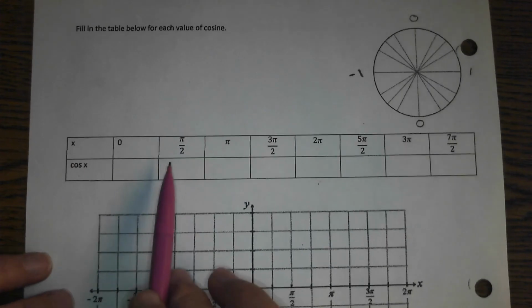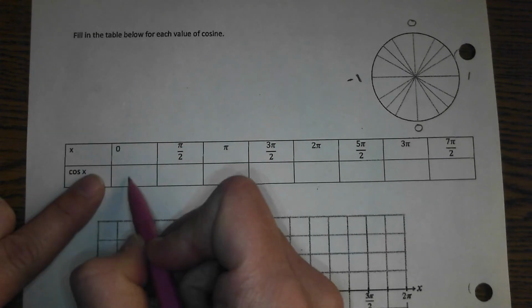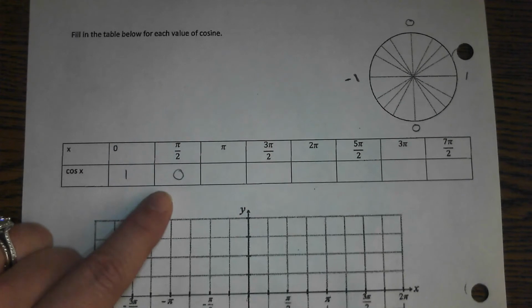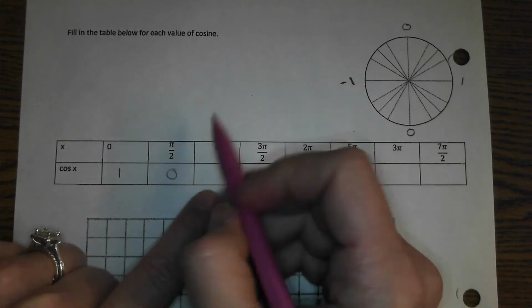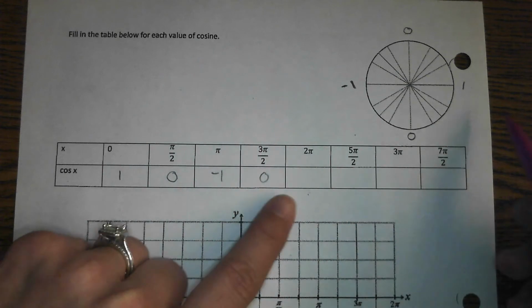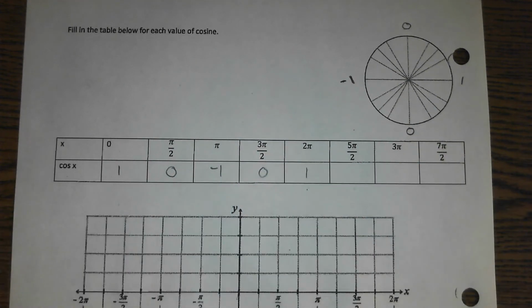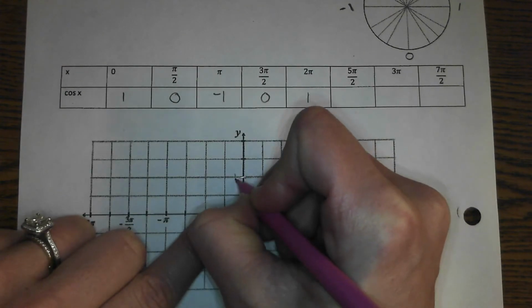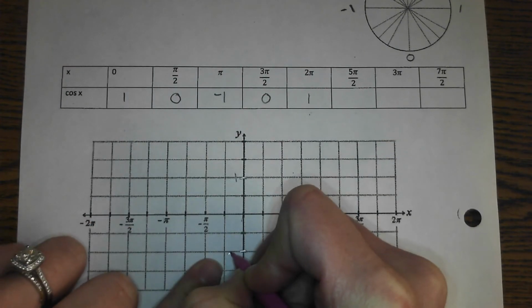So cosine of 0 is 1, cosine of pi over 2 is 0, cosine of pi is -1, 3 pi over 2 is 0, and 2 pi is back to 1. If I just use those 5 critical values and plot it, and again, I'm going to make this 1 and this -1.